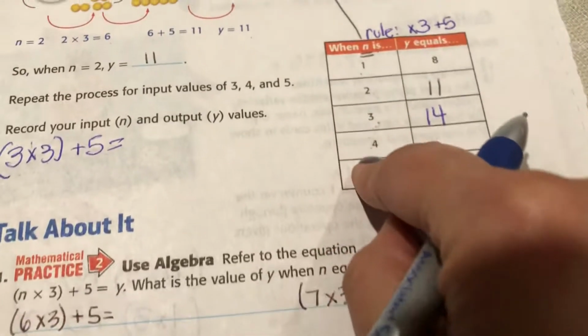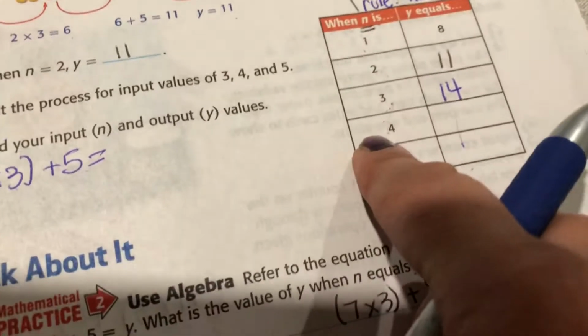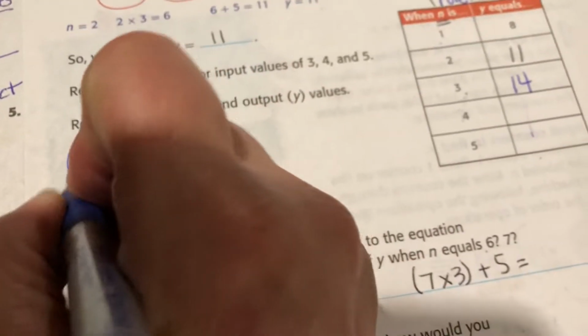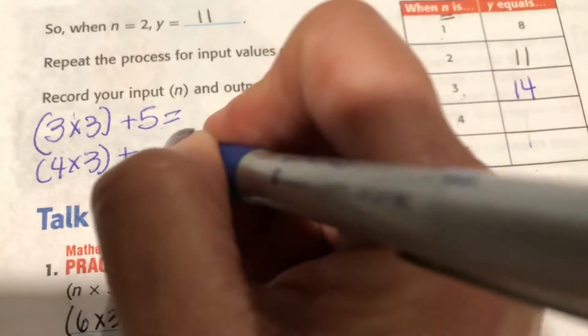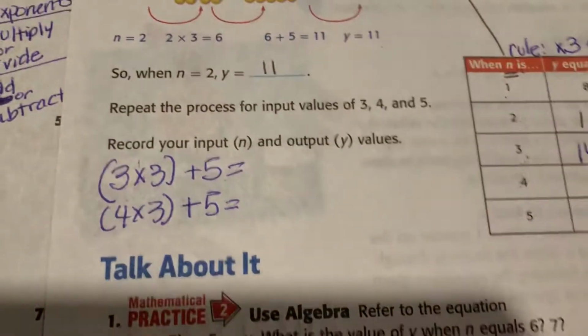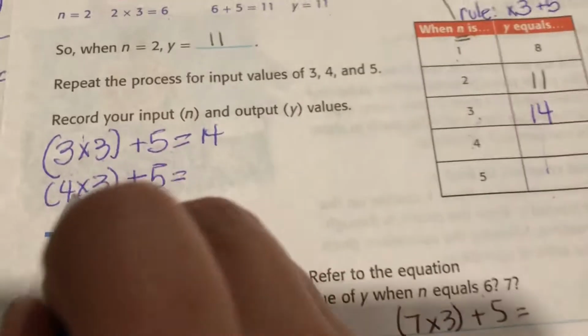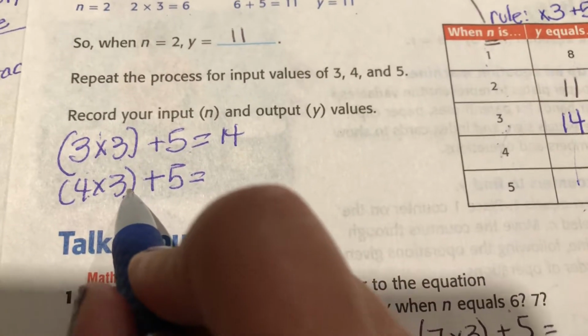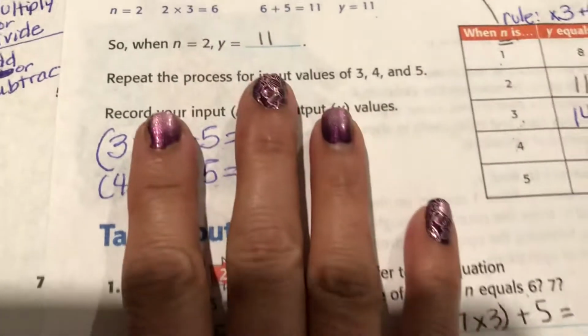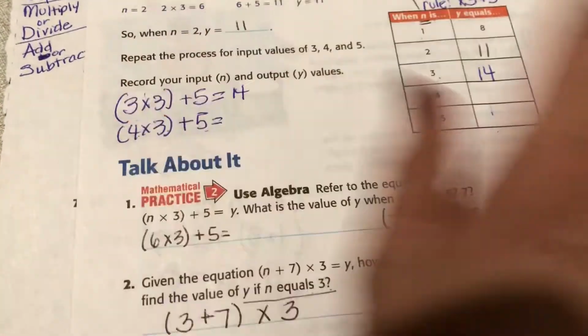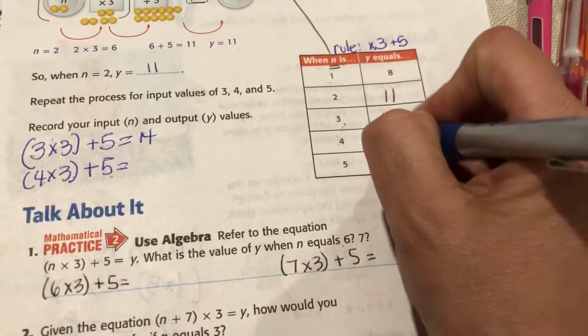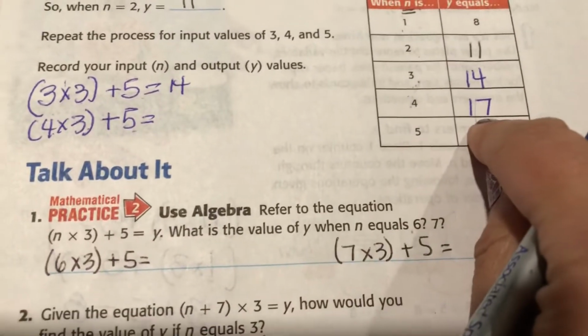All right, so the next one is 4. So everything is times 3 plus 5. So now you're going to plug in 4 times 3 plus 5. So 4 times 3 is 12 plus 5. So 12 in your head and 5 fingers. 12, 13, 14, 15, 16, 17. So you get 17. Okay?